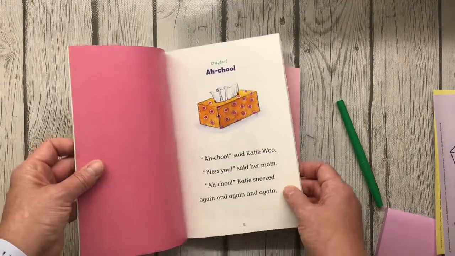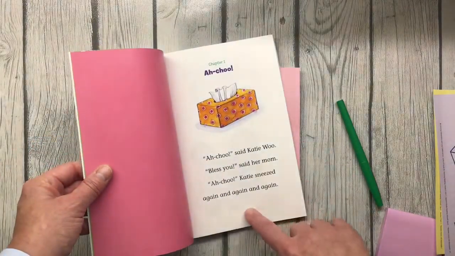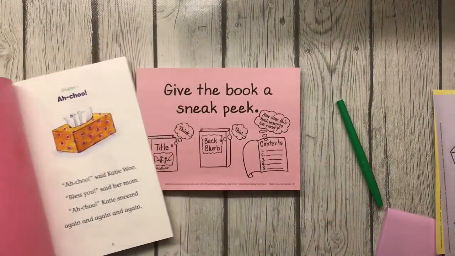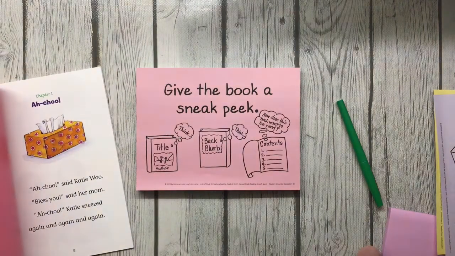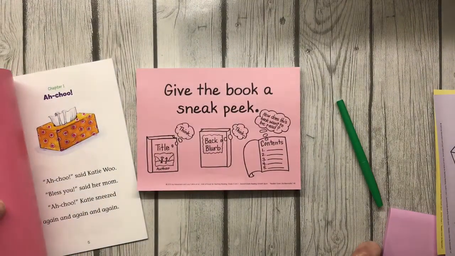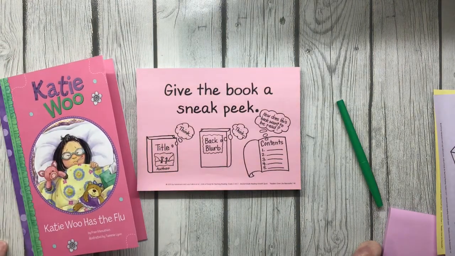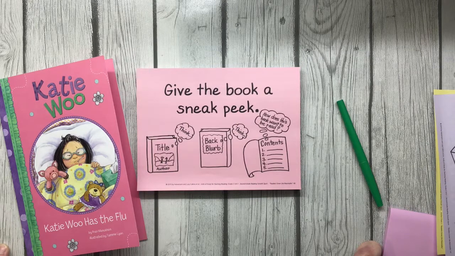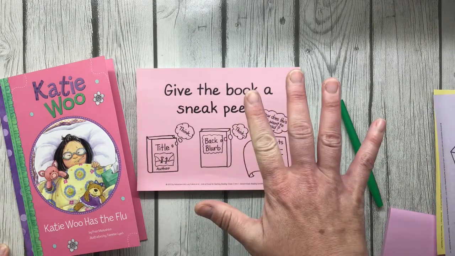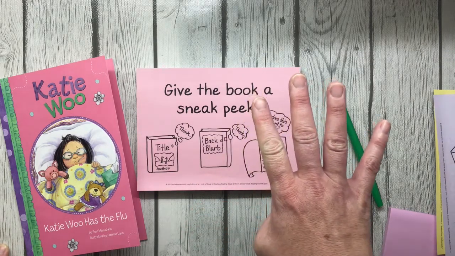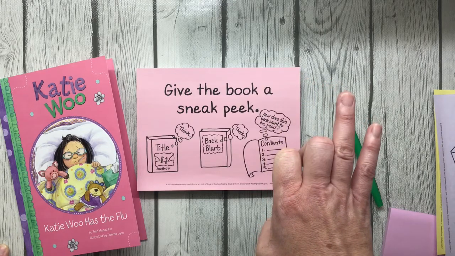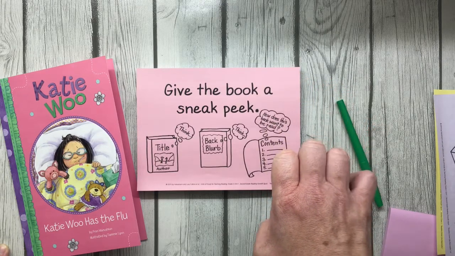Remember in first grade, you would read a little bit. So go ahead and give a little bit of a read to the inside of the book while you're thinking about how does this book want to be read? Three, two, one.